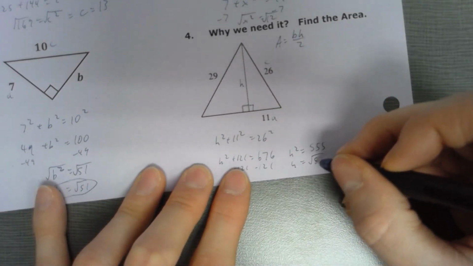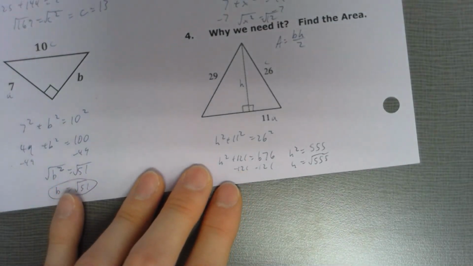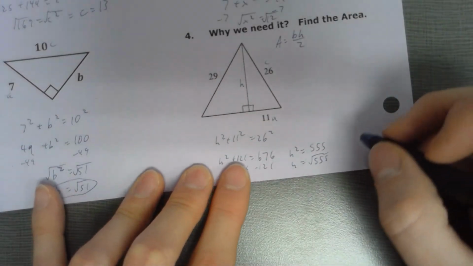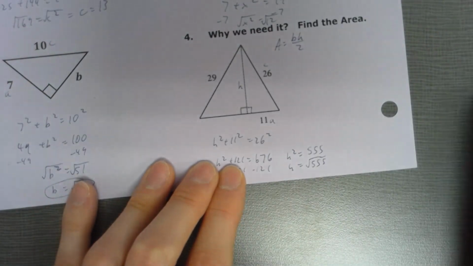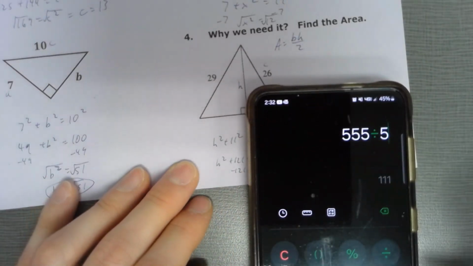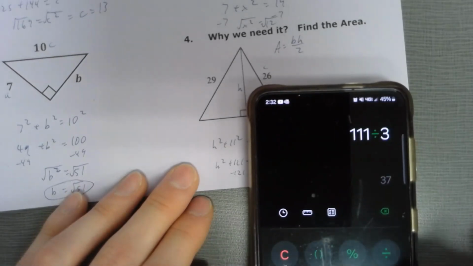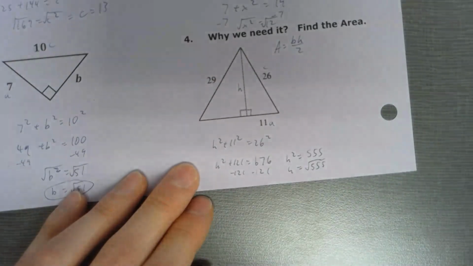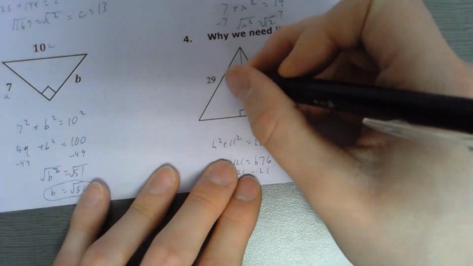So when I go to take the square root of 555, if we're not sure, we can just go through some of the factors. Yeah, if I tried dividing that by 5, because it ends in a 5, that occurs to me. 111, I think, is divisible by 3. And 37 is prime. So 3, 5, and 37, all prime, no repeats, no perfect squares. So this is as simple as that gets. So height, square root of 555.